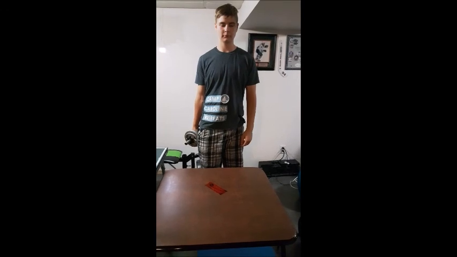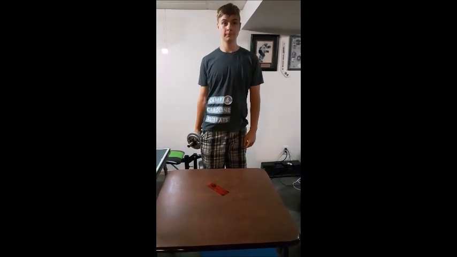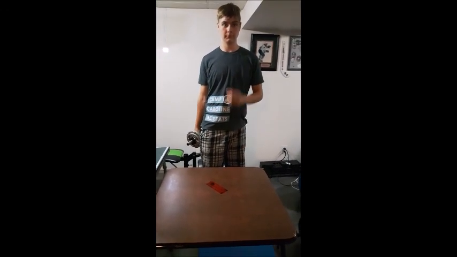a progression to this would be bending over at the side with the weight instead of a side stretch.